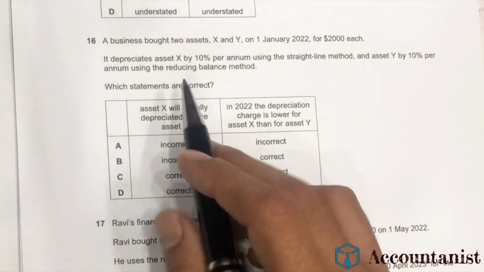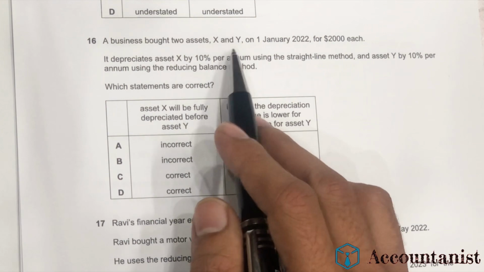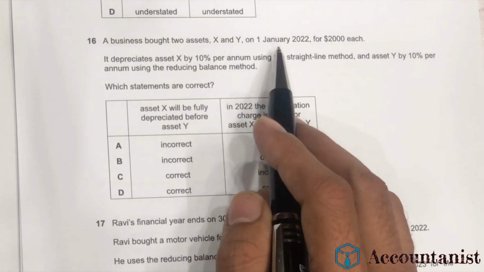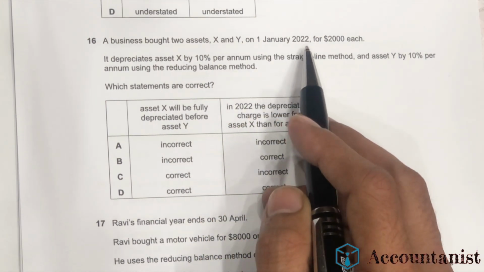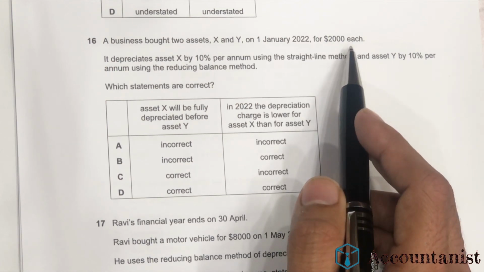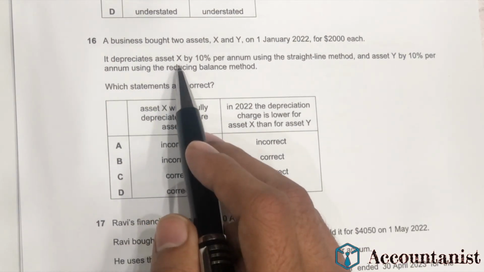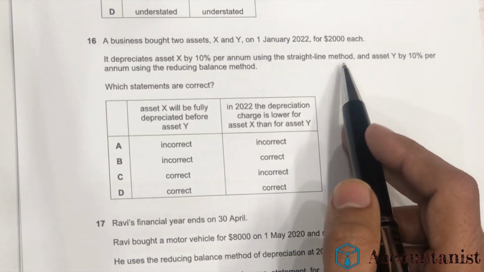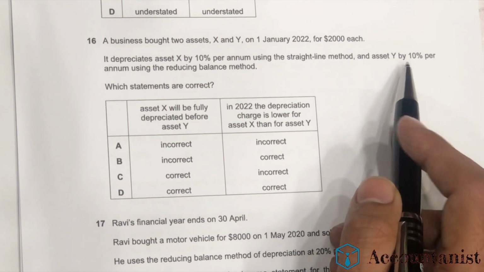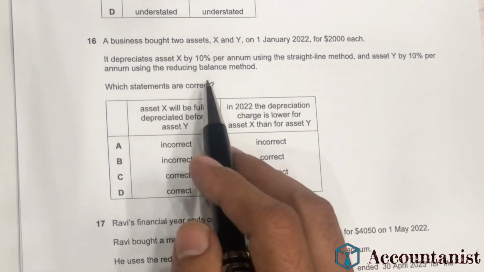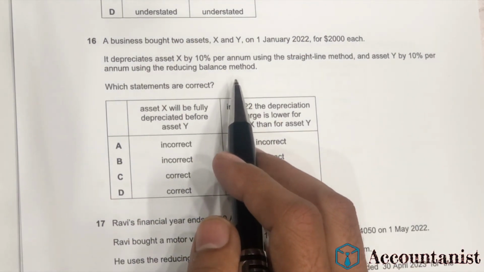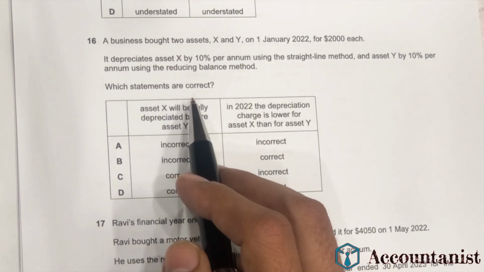It says a business bought two assets X and Y on 1st January 2022 for 2000 each. So we have two assets. It depreciates asset X by 10% per annum using straight line method and asset Y by 10% per annum using reducing balance method. So which statements are correct?